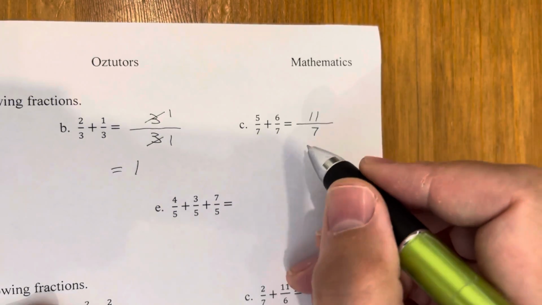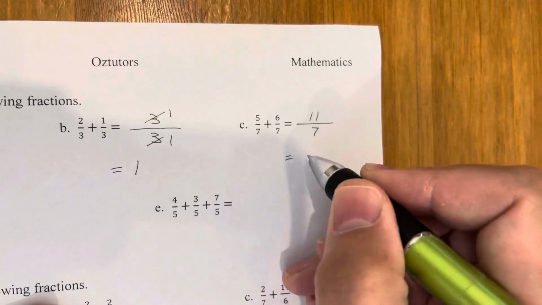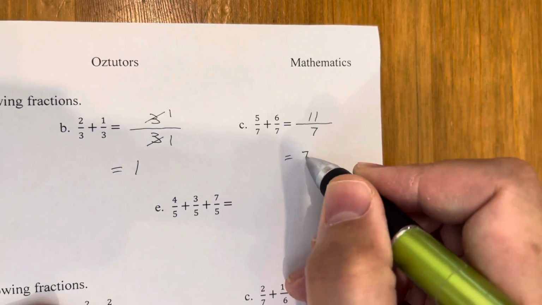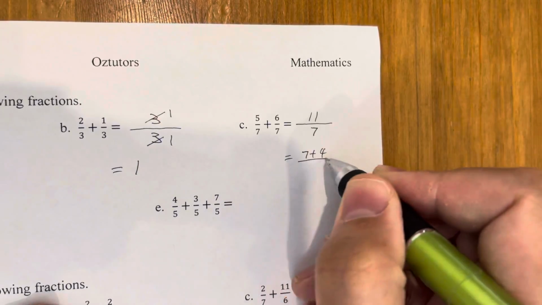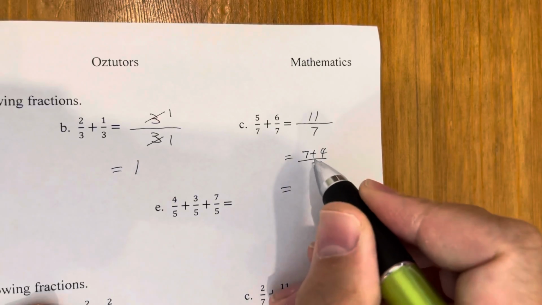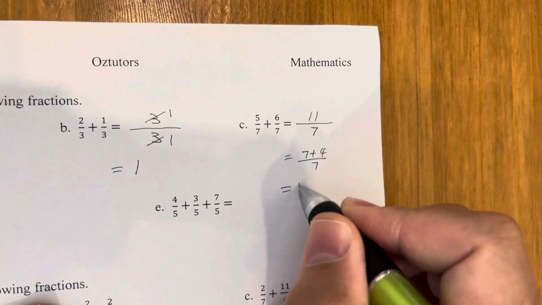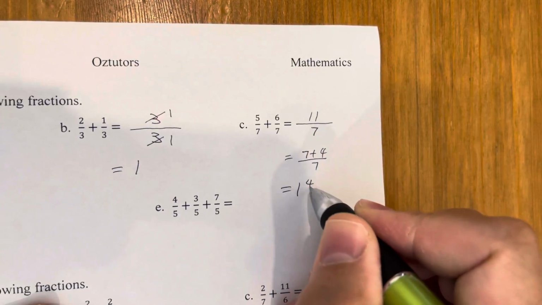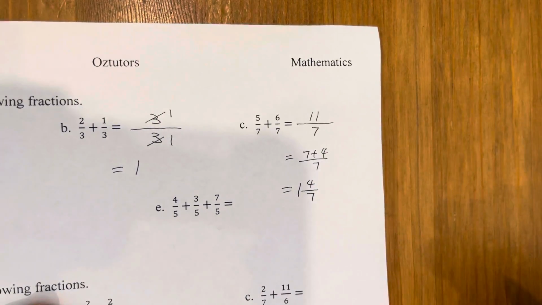So please ask yourself how many 7 can fit in 11. 11 can be treated like 7 plus 4 over 7. So we can fit 7 in 7 once. Then the remainder is 4 on the top of 7. So 1 and 4/7 is our answer.